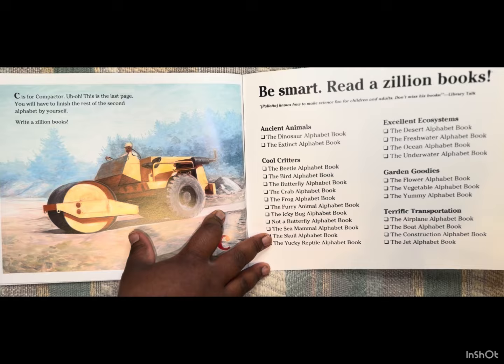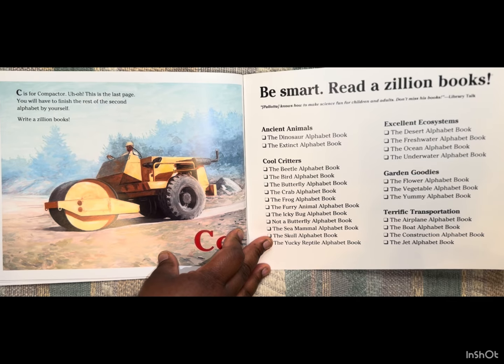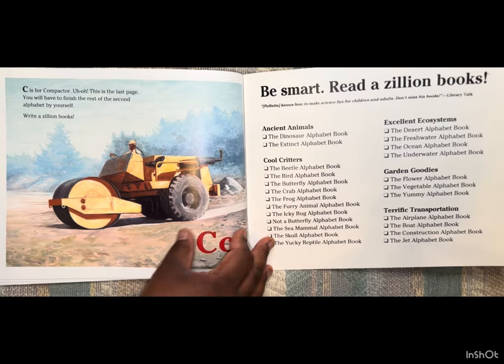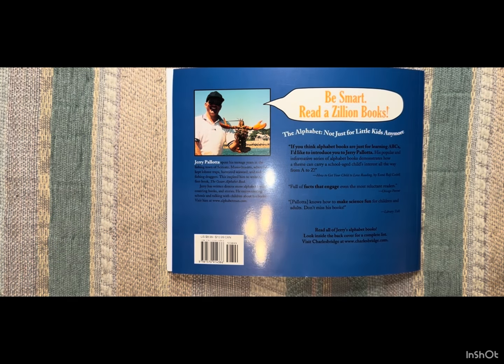C is for compactor. Uh-oh, this is the last page. You'll have to finish the rest of the second alphabet by yourself. Write a zillion books. The end.